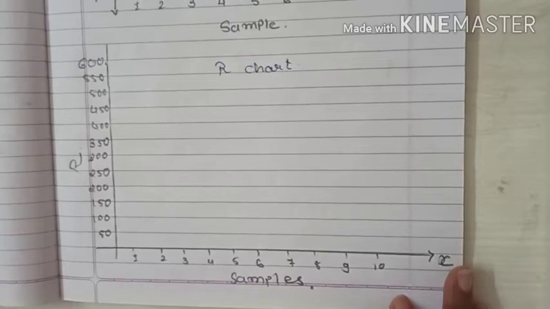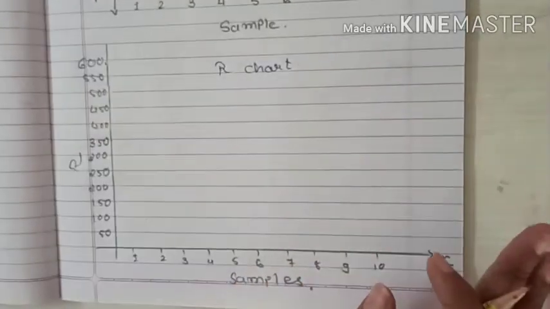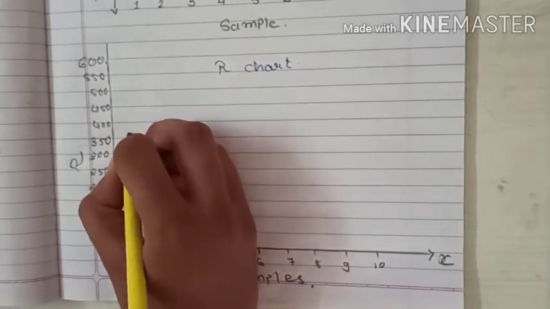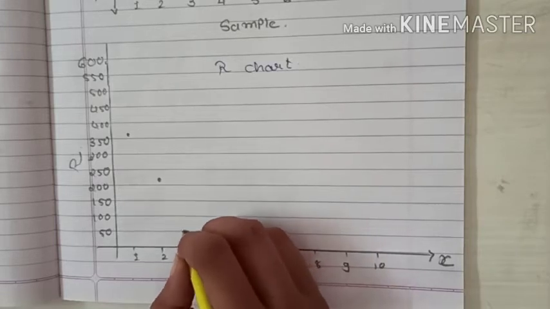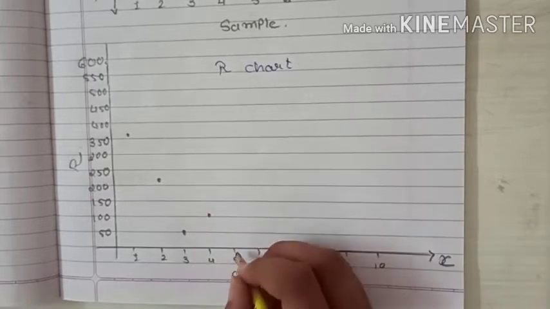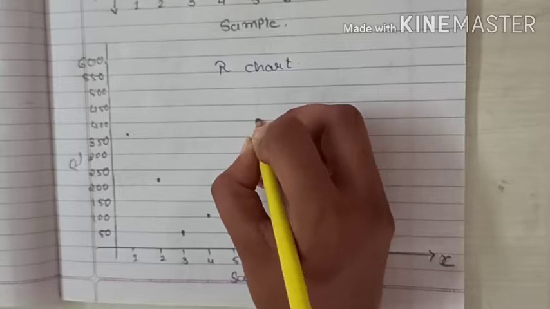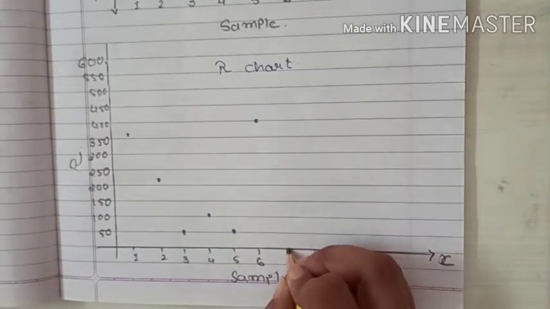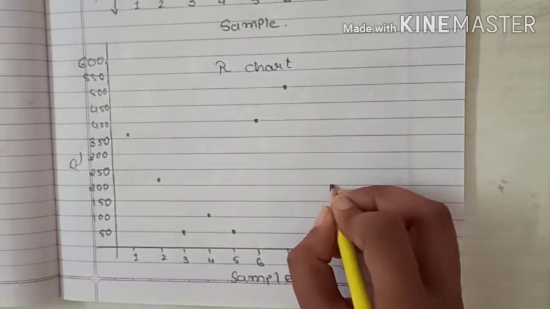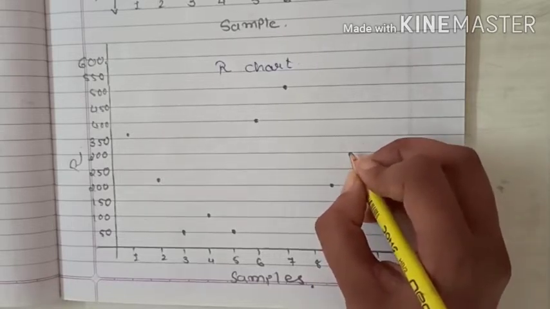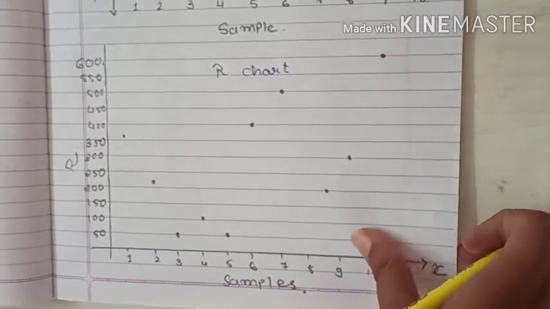Now let's plot the points, or you can first write down the control limits and place them and then point out the values. Anything you can do. So let's start the pointing first. First is 360, second 210, third 50, fourth 100, fifth 50, sixth 400, seventh 500, eighth 200, ninth 300, and for the 10th 600. Join the points.